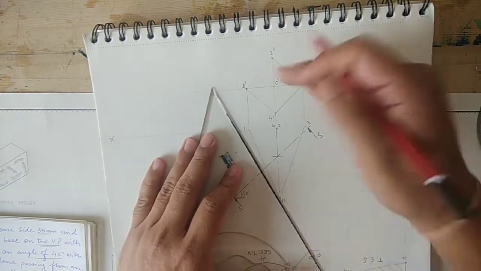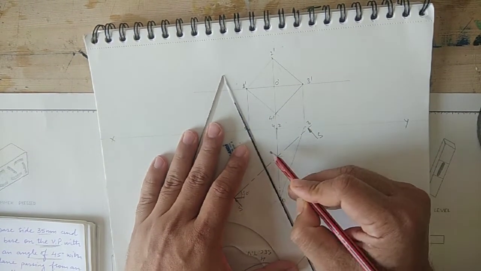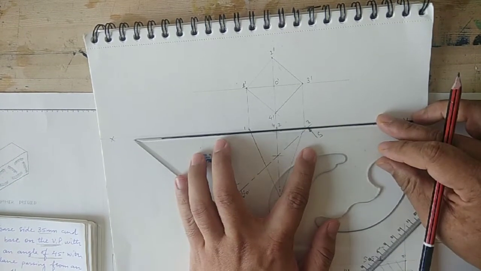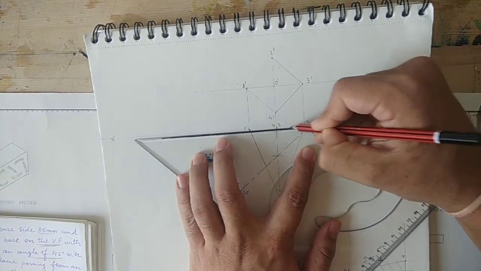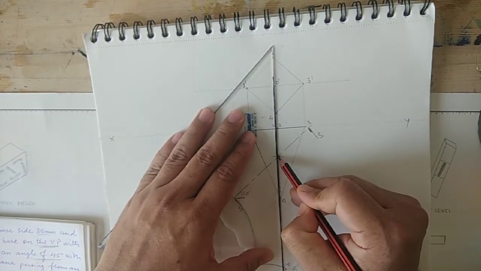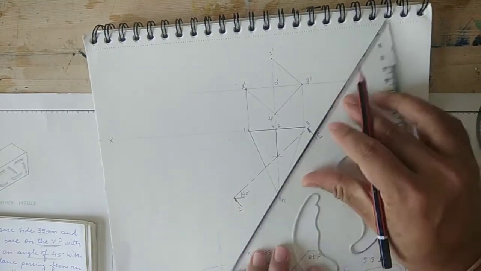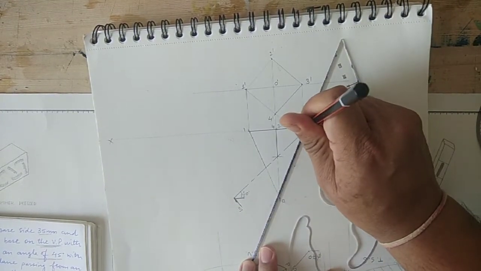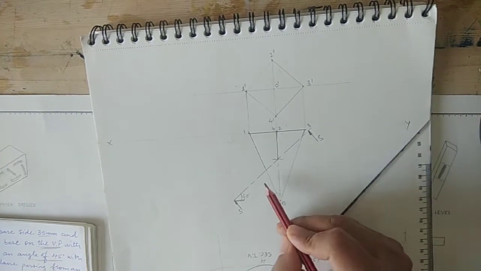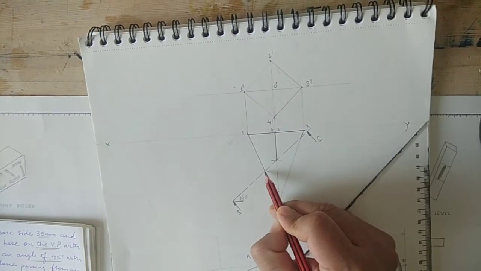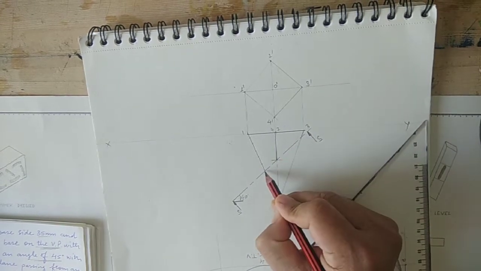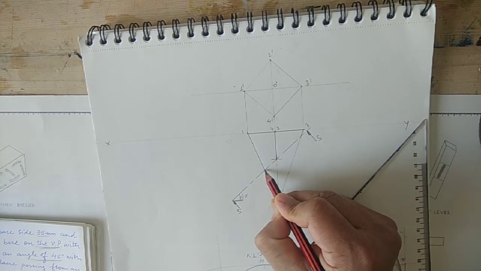Now the retaining part we will draw in dark. After that class, we will mark points where the cutting plane line bisects the slant height of the pyramid.